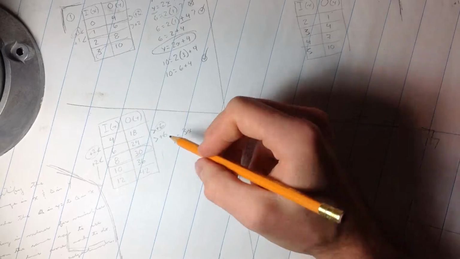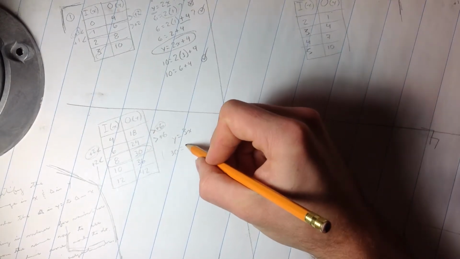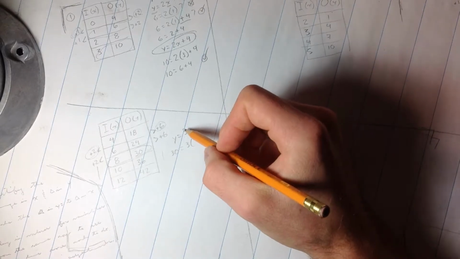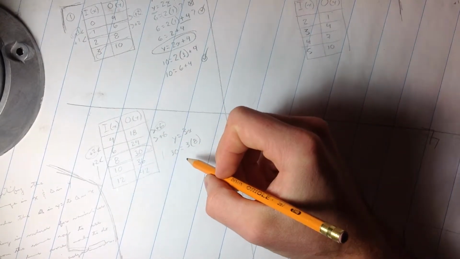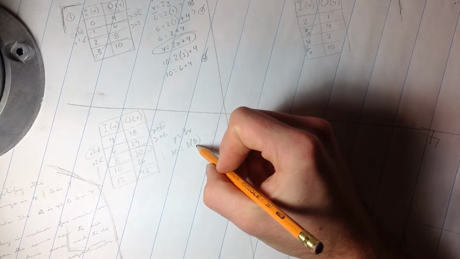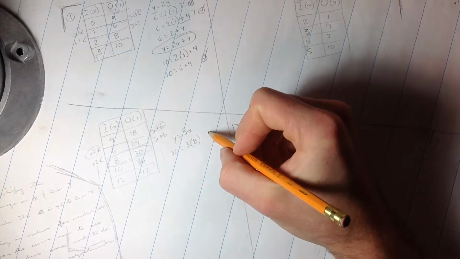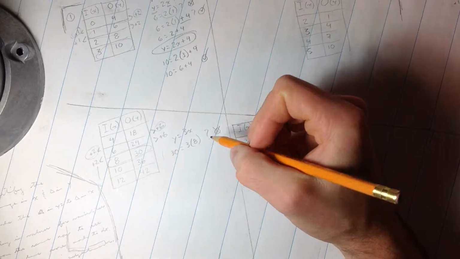So Y, this will be 30 equals 3 times our X value, which is 8 in this case. So let's see. We've got 30 equals 24. Is that true? No. So we need to make another adjustment.